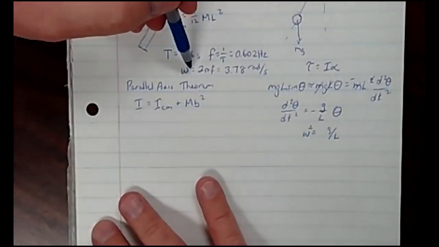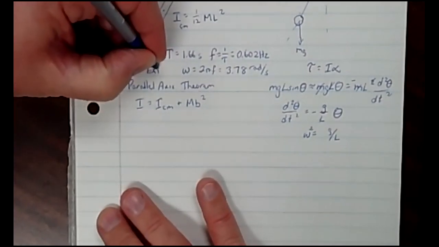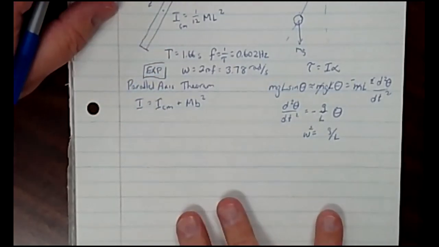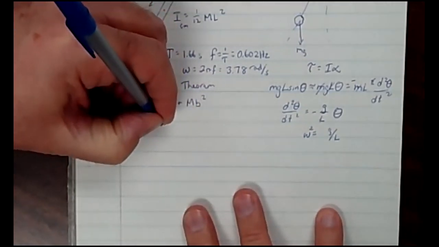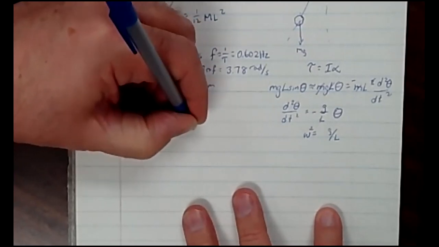All right, now, this is what we got experimentally. We'd like to calculate theoretically what we should get for angular velocity, and that means we establish a differential equation which is represented by Newton's second law written as a torque equation.